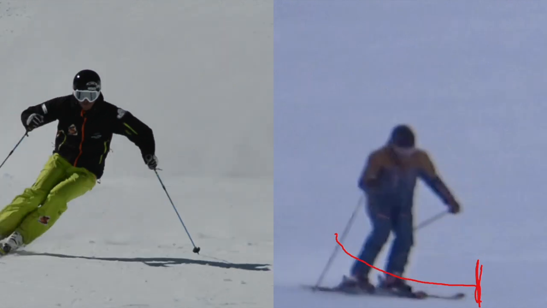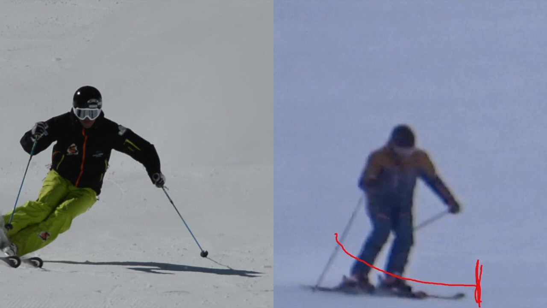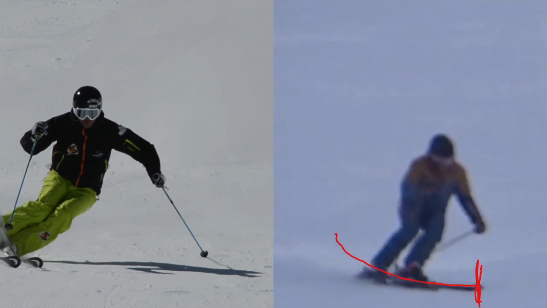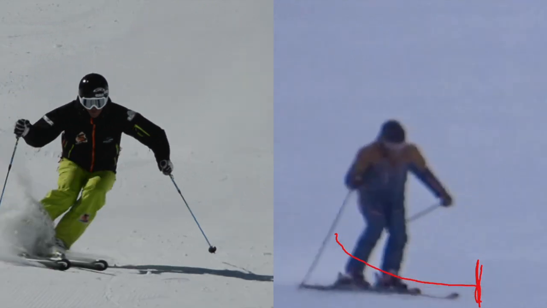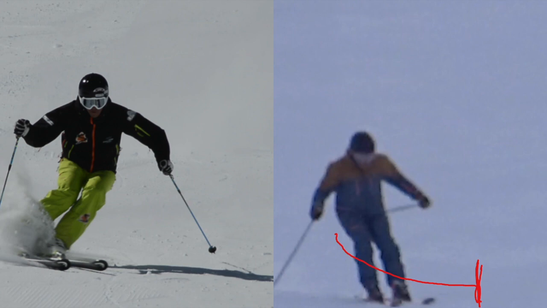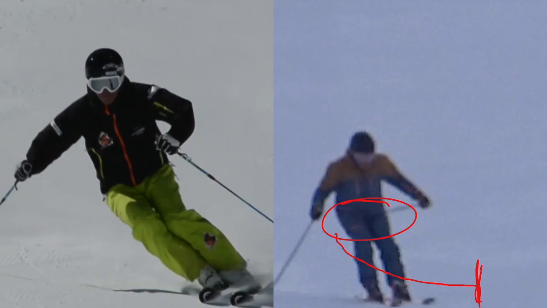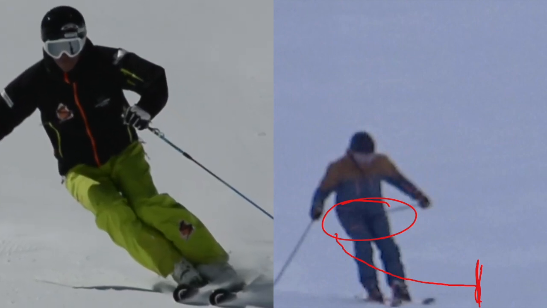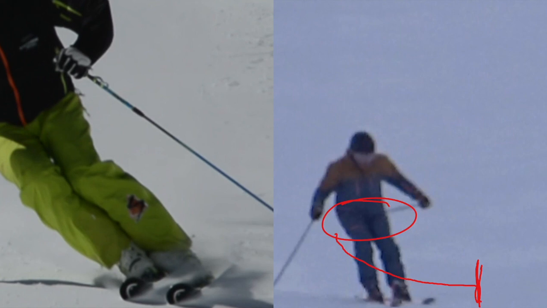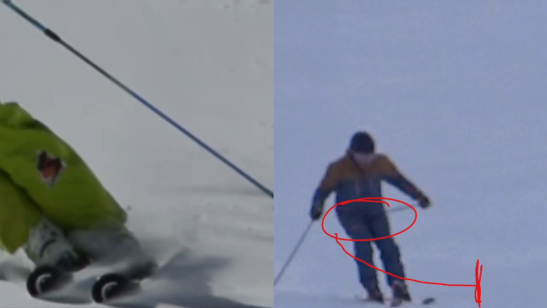Now, a good short turner would, like you said, punch the ski through that red line, punch the ski away from their center of mass, creating some sort of difference between the outside ski and their center of mass, which therefore equates to edge tilt, which he has zero of because he's standing over the top of the ski.